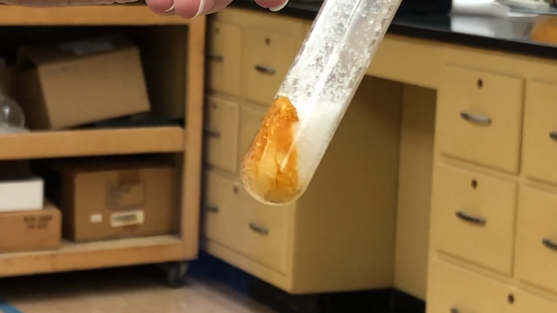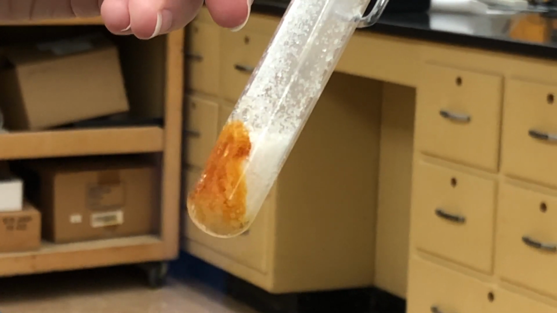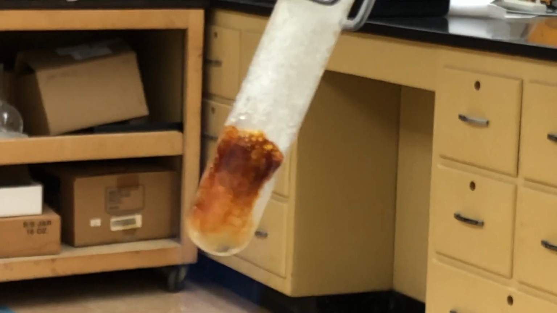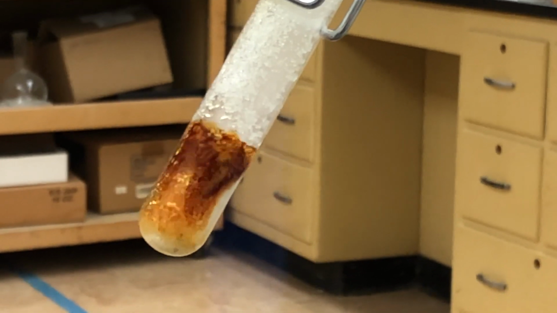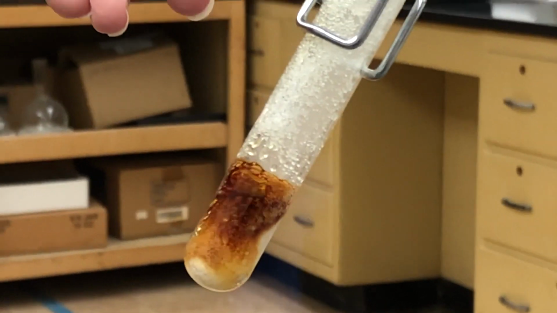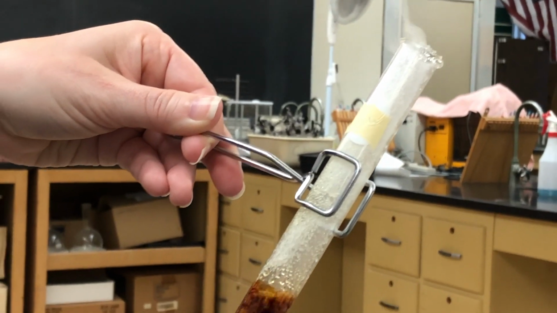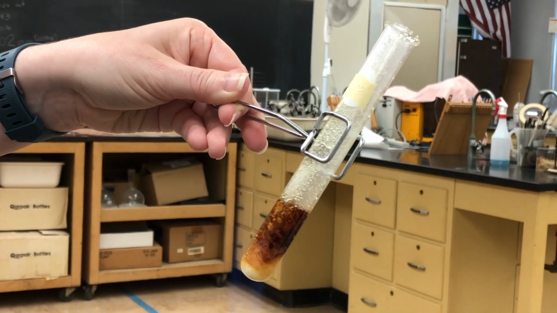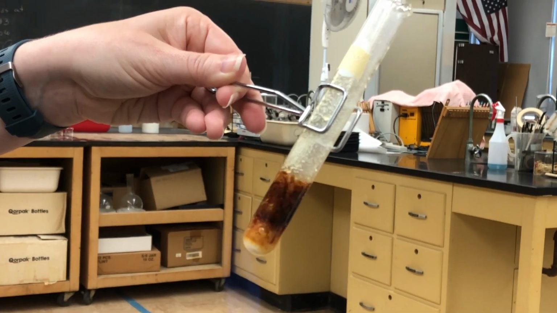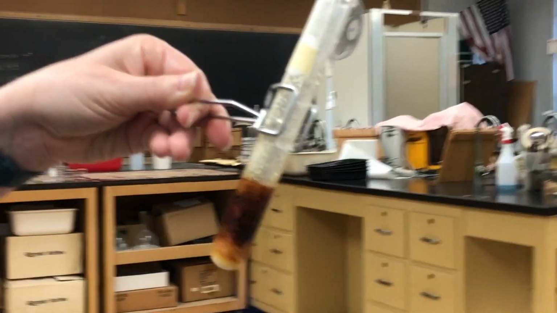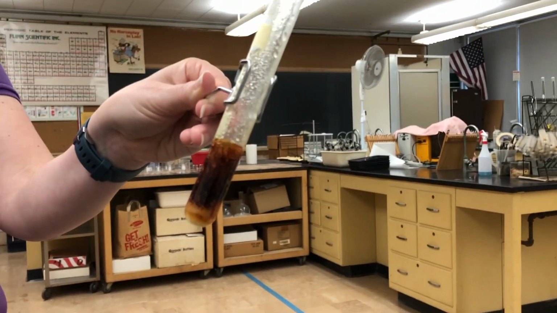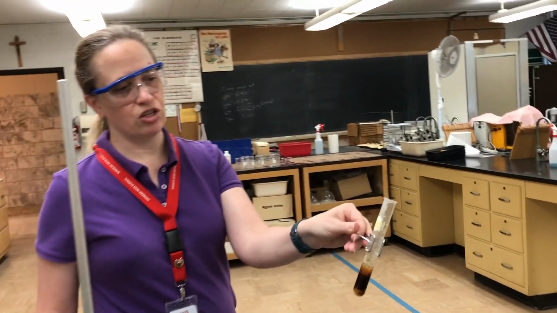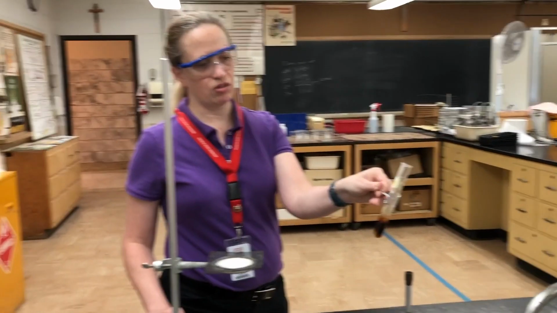We're getting some bubbling. You can see there's some steam coming out of the top of the test tube. It's got a smell like burnt marshmallows. So we'll make some observations on what happened when we heated the sucrose.